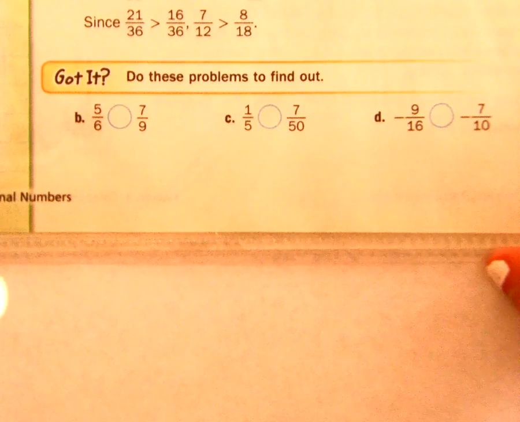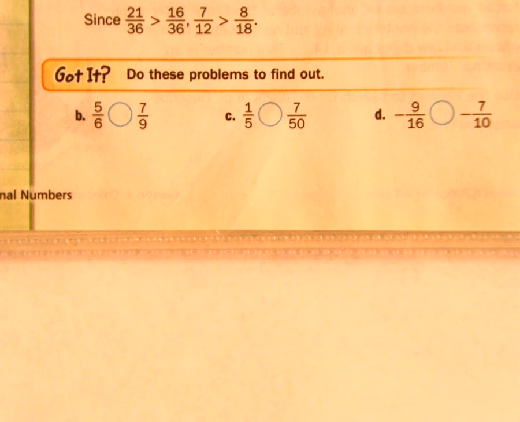Okay, if we look at example B, we have 5/6 compared to 7/9. Okay, so again, we're comparing 5/6 and 7/9. It's hard to compare 6 and 9, so we need to find a common denominator. What's common between both of those? What do they both go into? Well, I know they both go into 36. So I'm going to change both fractions to be in 36.